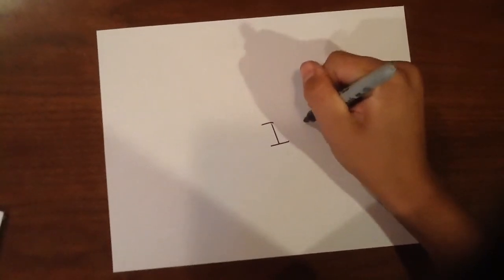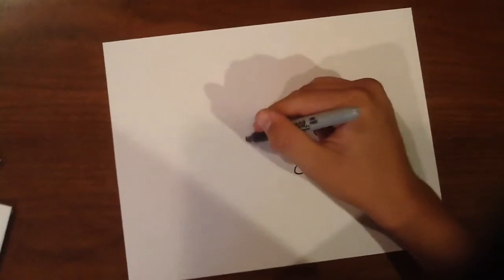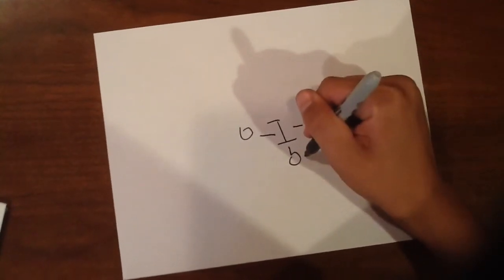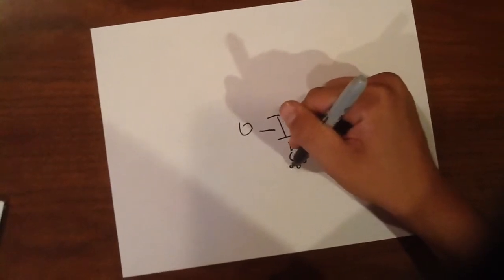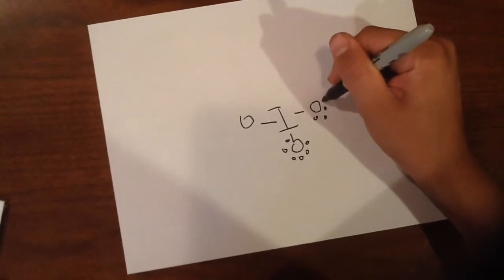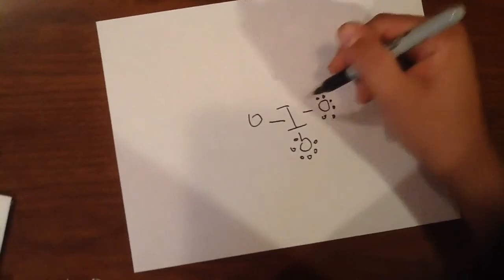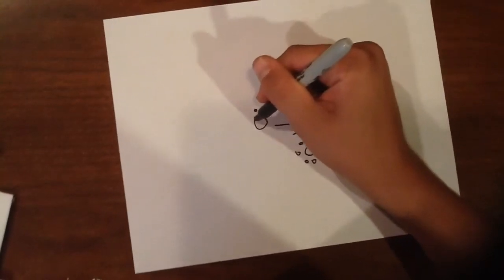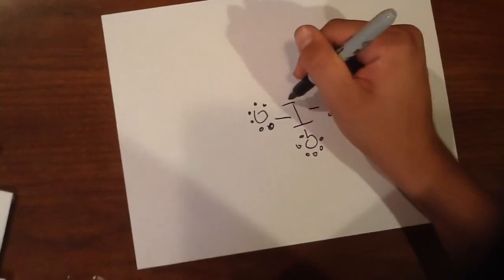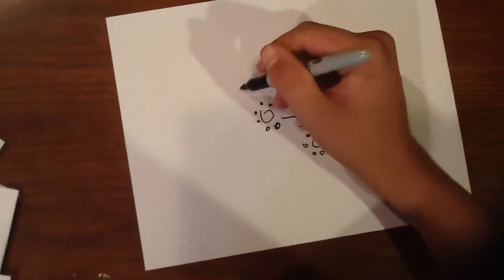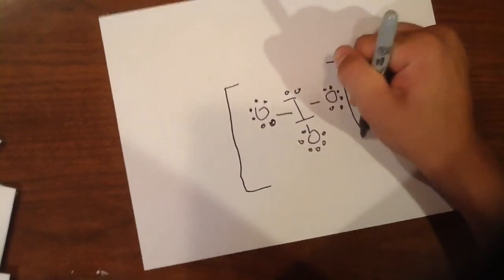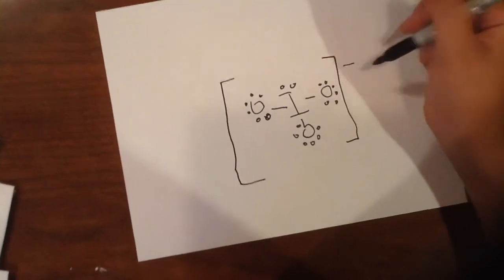For the iodate Lewis dot structure, you surround the iodine by all 3 oxygens, and then you draw the bond between each of them to show the bond between 2 electrons, and then you draw all 8 electrons in each of the elements, and keep in mind that each bond shows 2. You must draw the brackets on the outside, and you also have to draw a negative sign to show that the atmospheric electron is negative.